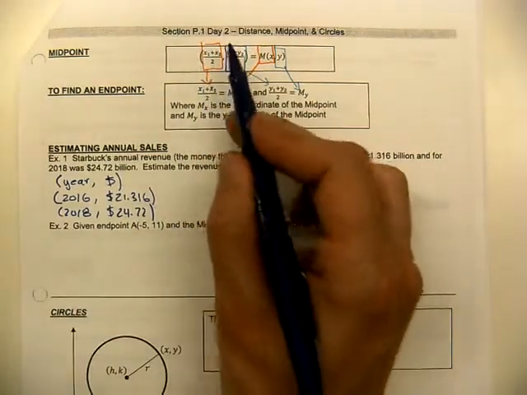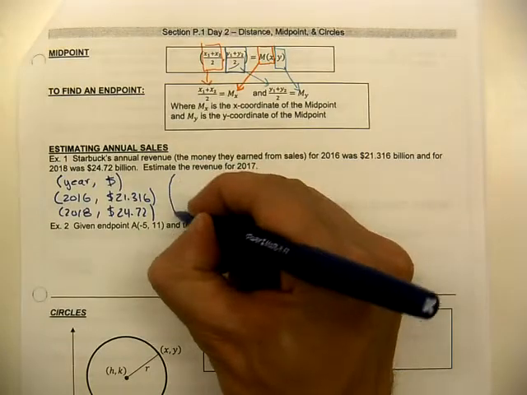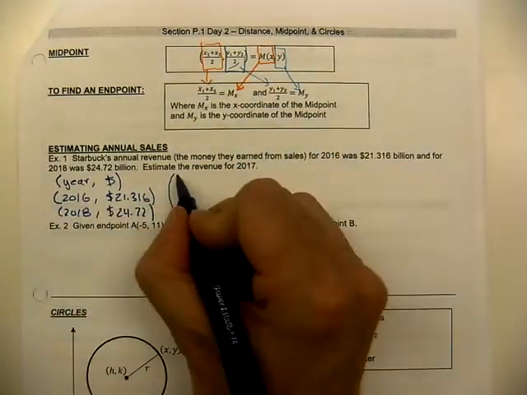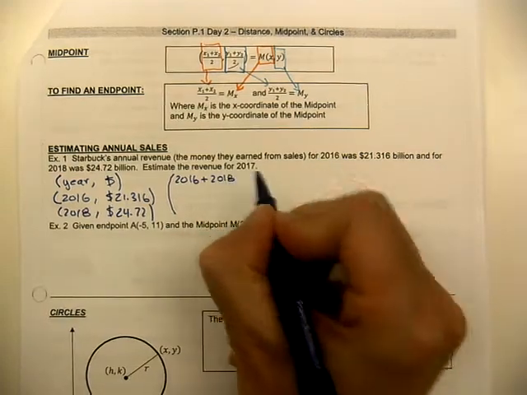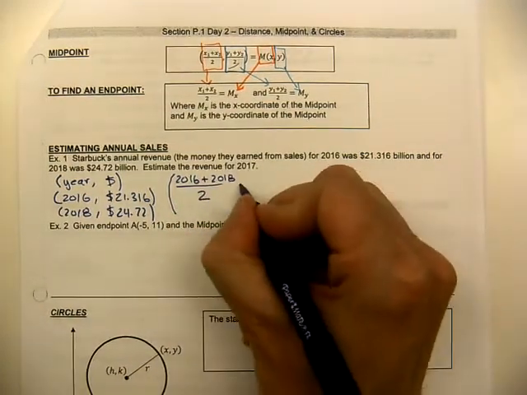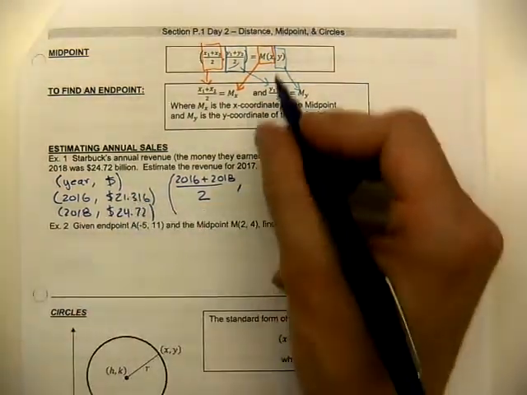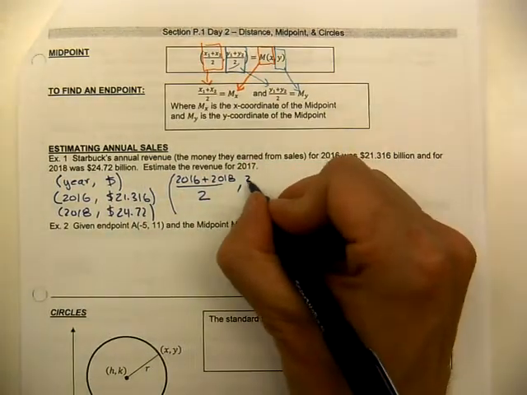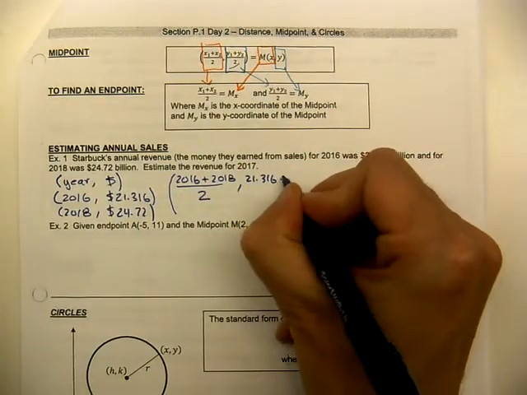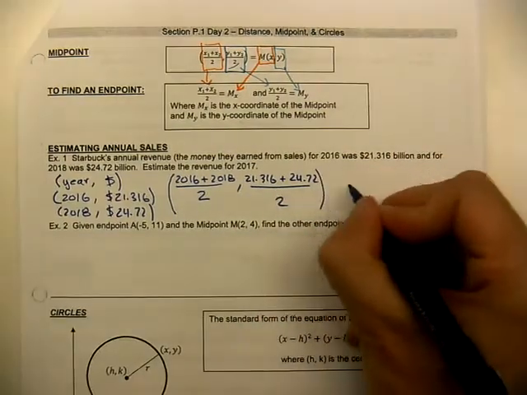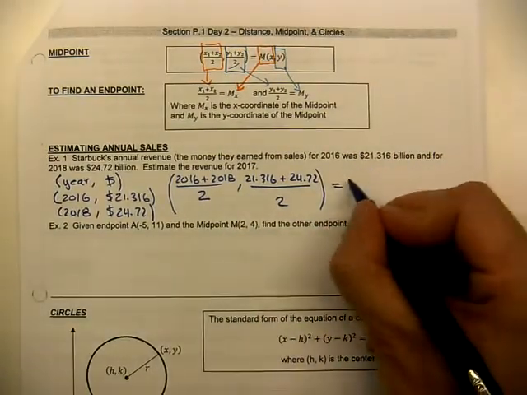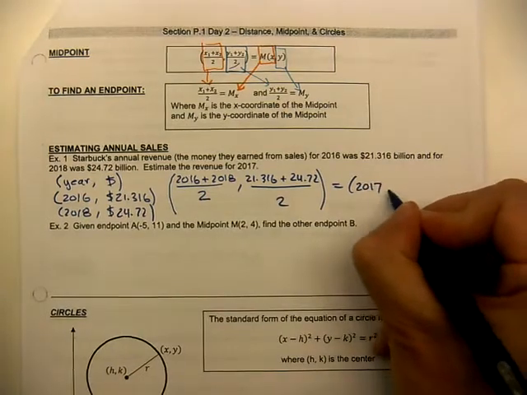I'm using the traditional midpoint formula here, which says add up your x-coordinates, so 2016 plus 2018, all divided by 2, and then add up the y-coordinates, which are your dollar amounts, and divide by 2 as well. Using our calculator to help us out, notice we get a year of 2017.